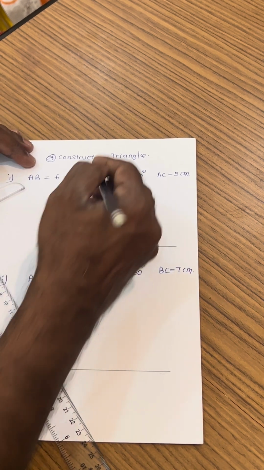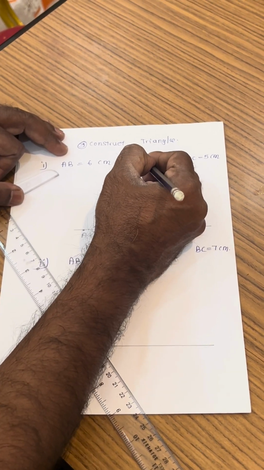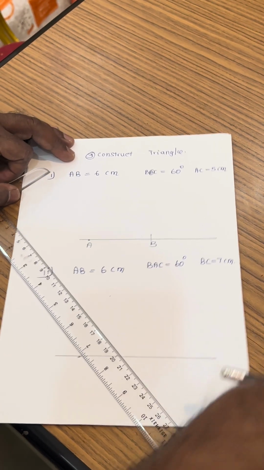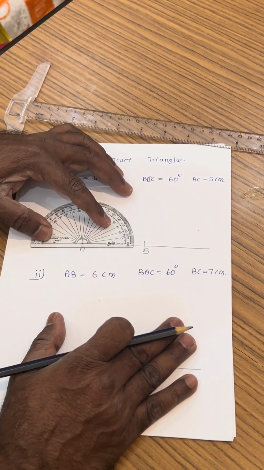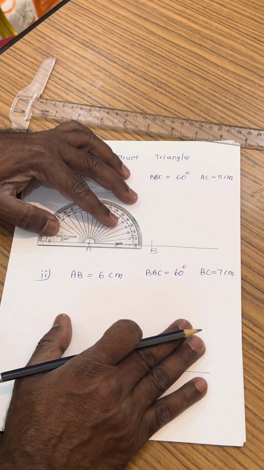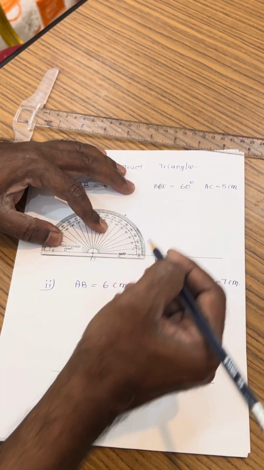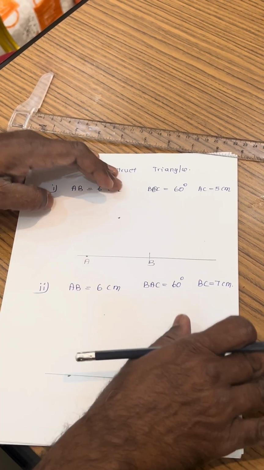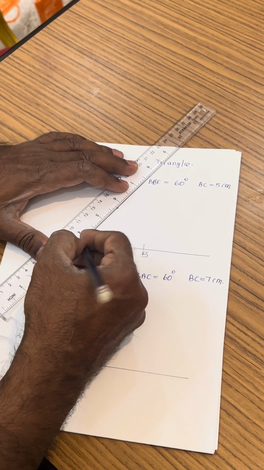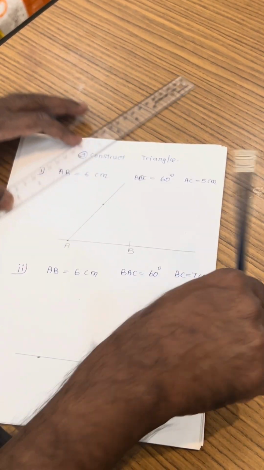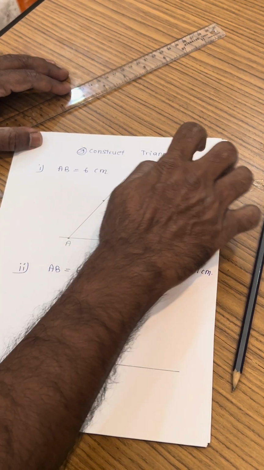Next, BAC. BAC means the middle one is the angle, 60 degree. Take it out. Just draw one line. BAC 60 degree. Third is AC 5 centimeter. AC 5 centimeter, take it out.